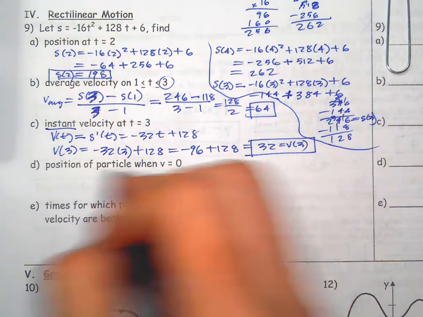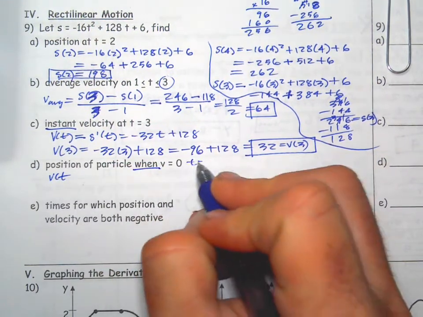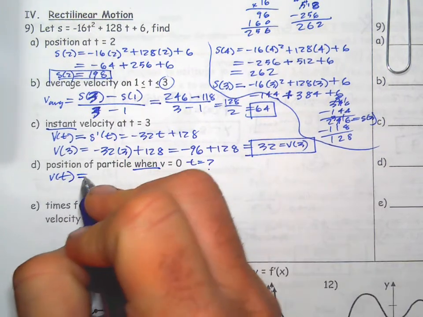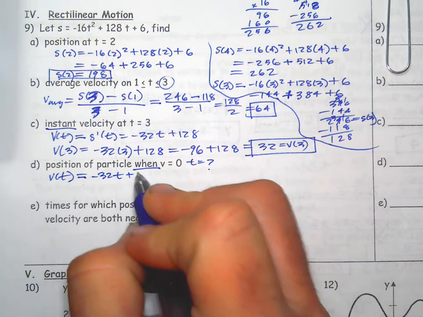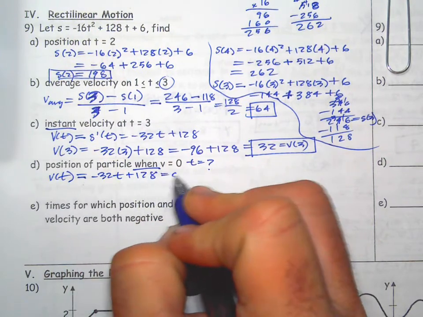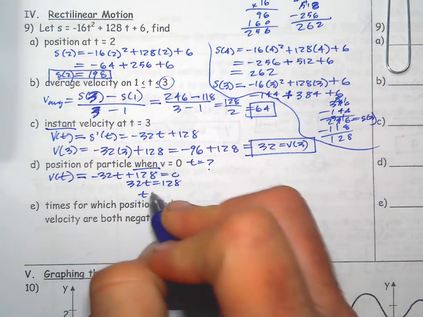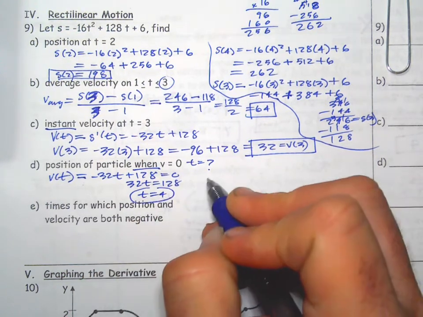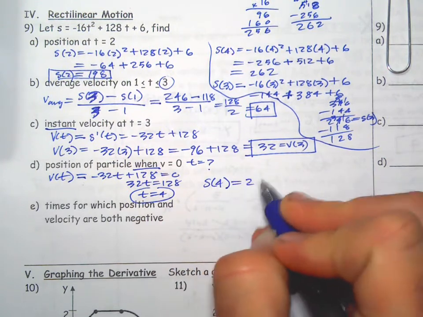Position of the particle when velocity equals 0. We've got to take our velocity. So the first thing is you've got to figure out the time. So when does velocity equal 0? Well, let's solve it. Time 4. So we need position at time 4. Now, luckily, I already did the work up above. It's 262.